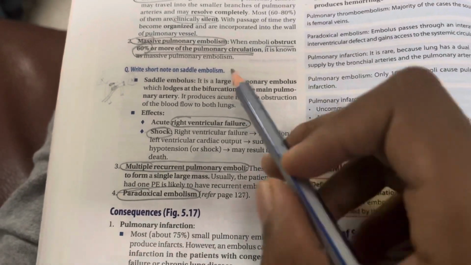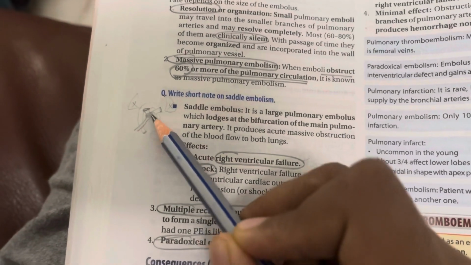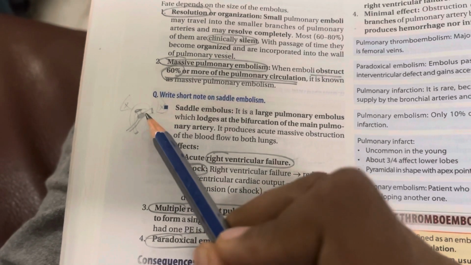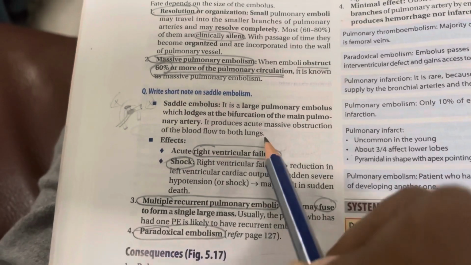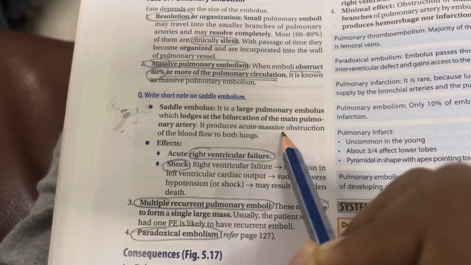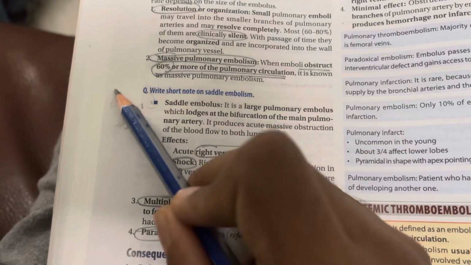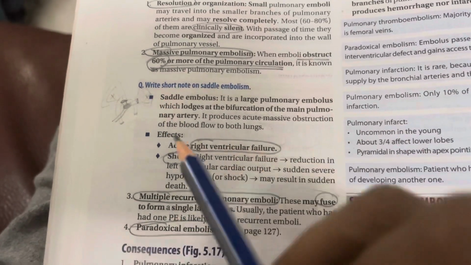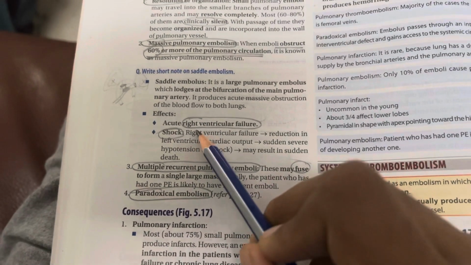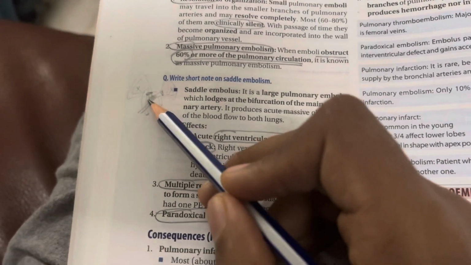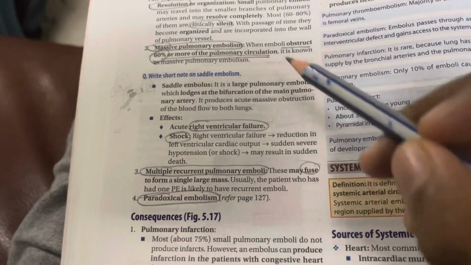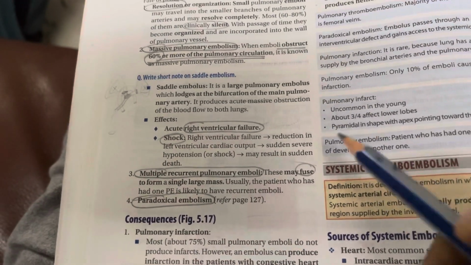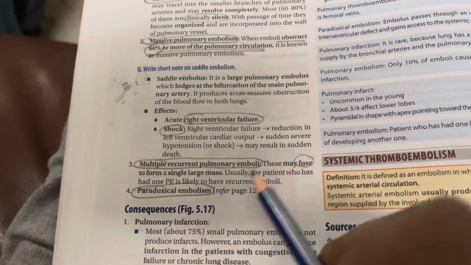So first, you have saddle embolism. If the embolus lodges at the bifurcation of the main pulmonary artery, it produces acute massive obstruction of blood flow to both the lungs, because the pulmonary artery gives blood flow to both the lungs. So effects: there is right ventricular failure, there is damming in the right ventricle, so there is failure, and then shock, because from the lungs blood is not going to the left ventricle, so there is hypovolemic shock and it results in sudden death.